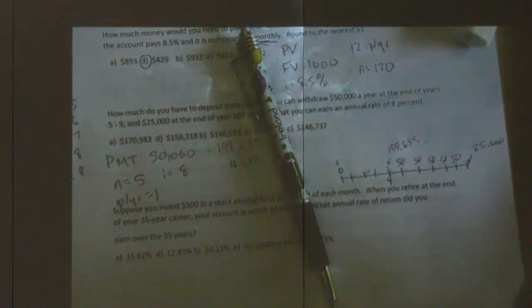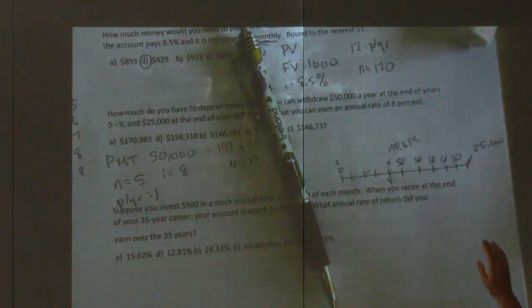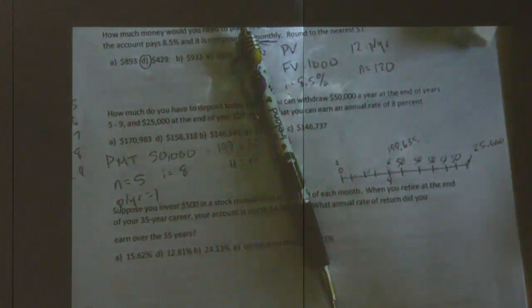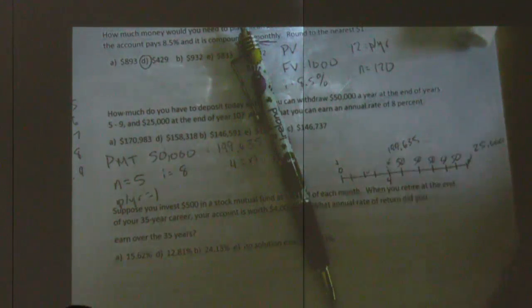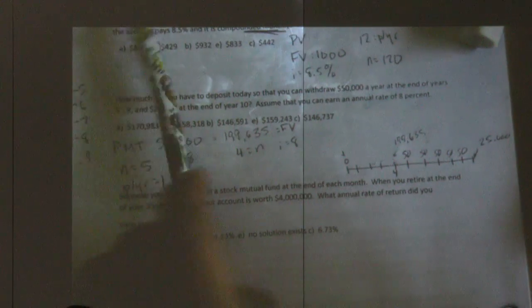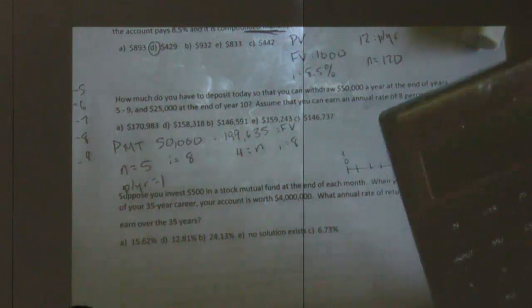Okay. Oh, I made the mistake. After you do your calculation, always clear your calculator, because the values you put in from other calculations can mess up your calculations, which is what happened to me. Yes, that's a good point.